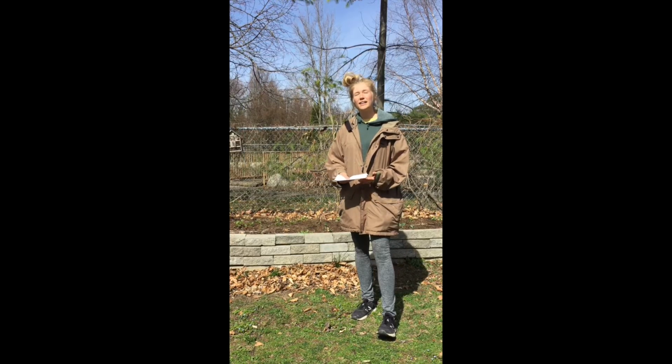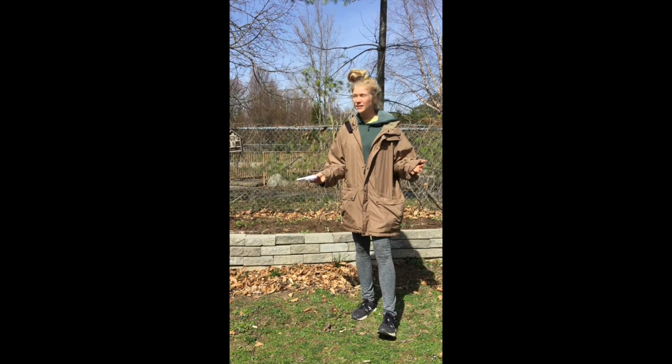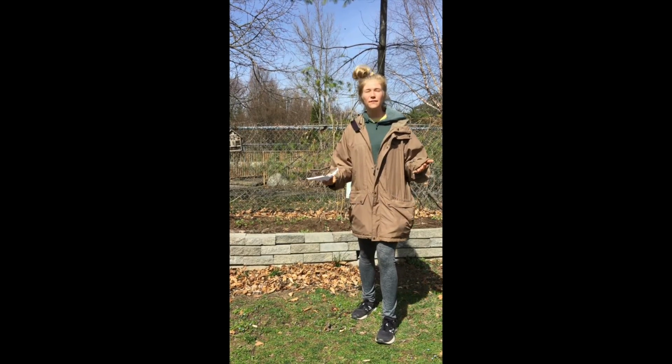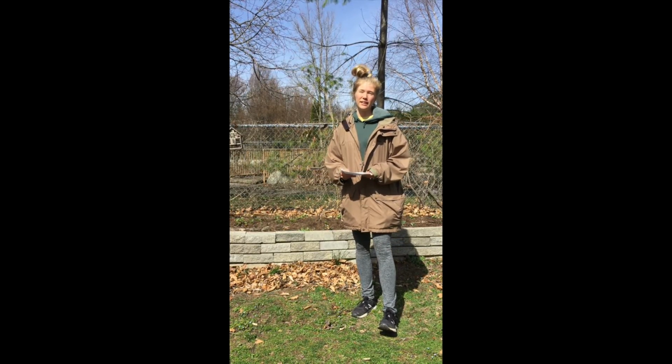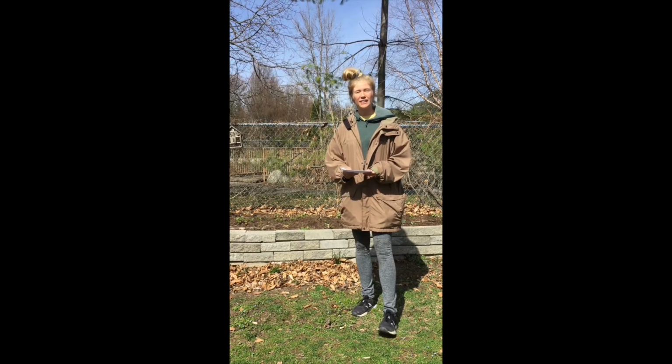The plants that they help us grow also provide us with all of the food that we eat. Essentially, all of the fruits and vegetables that we grow, they all need to be pollinated. Their flowers need to be pollinated as well.